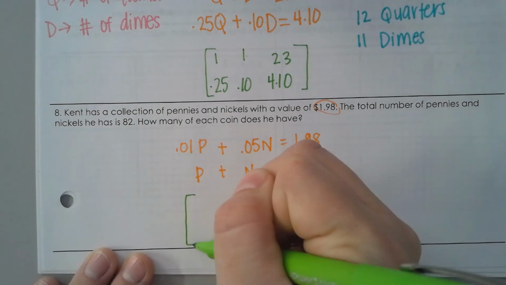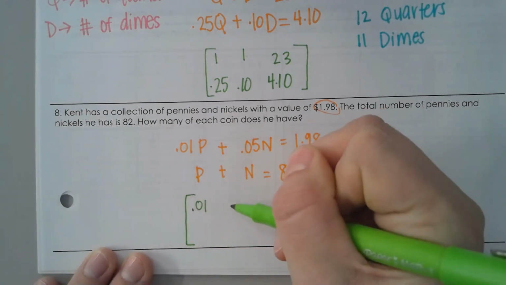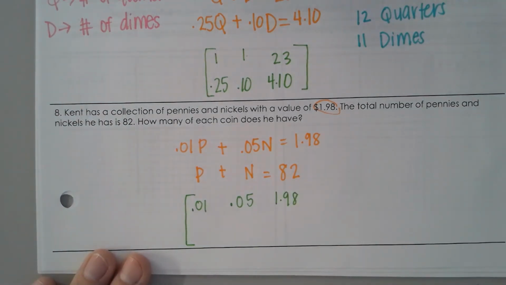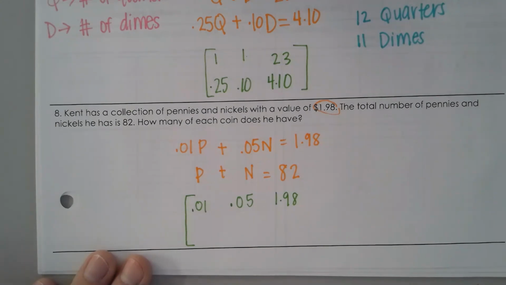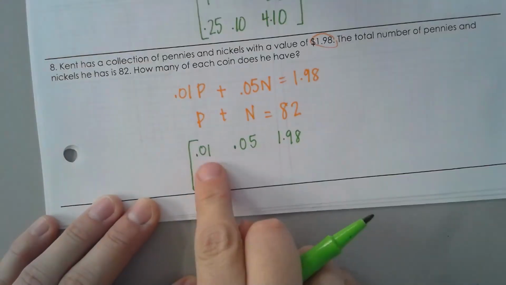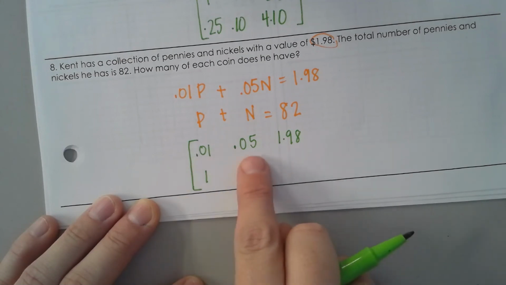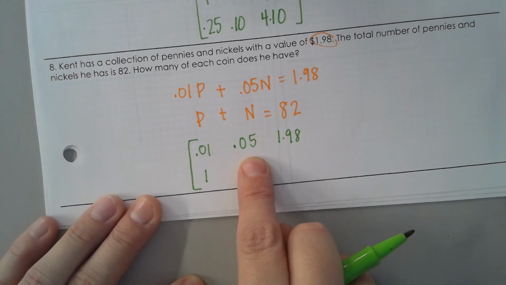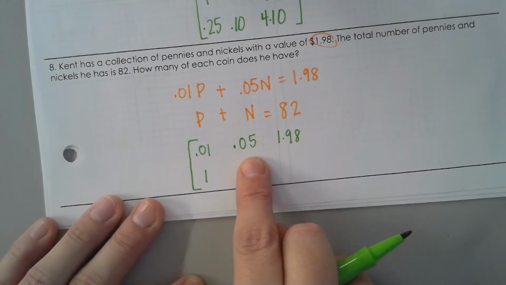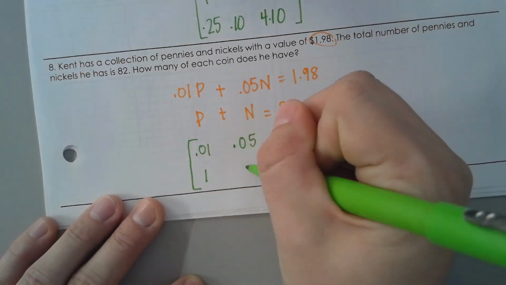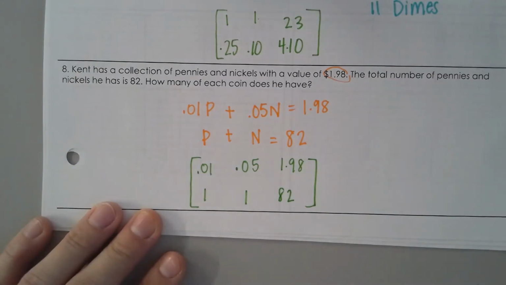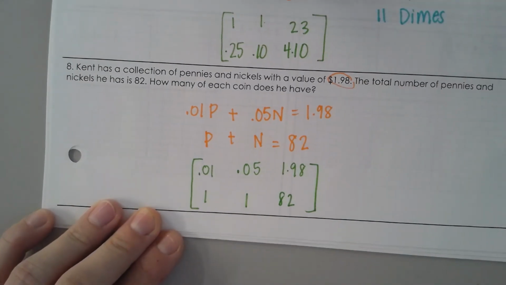So your matrix should be 0.01, 0.05, 1.98. If you had your equations flipped, you should get the same answer. Well, then I don't know what happened. Look to make sure you had 0.01, 0.05. If you just put 0.5, that's 50 cents. I just put 5. Yeah, so that's $5. That would be like if I said how many $1 bills and $5 bills, you would just use a 1 and a 5, not a 0.01 and a 0.05.